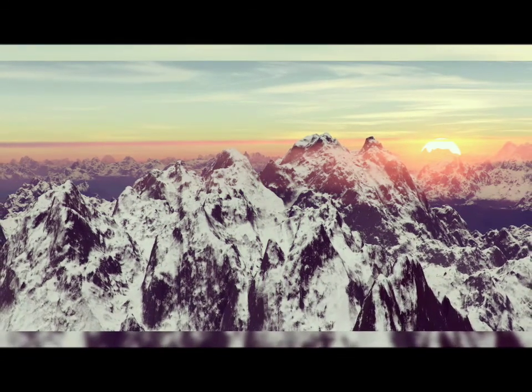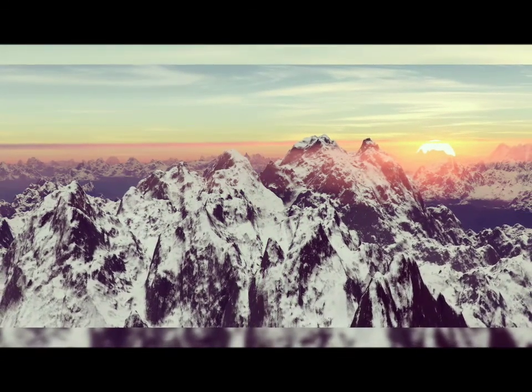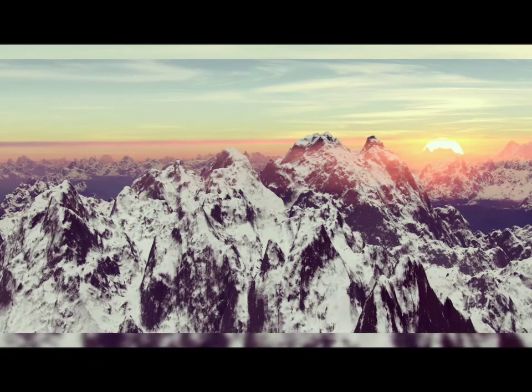This is the path of Bhakti Yoga, the path of love, surrender.